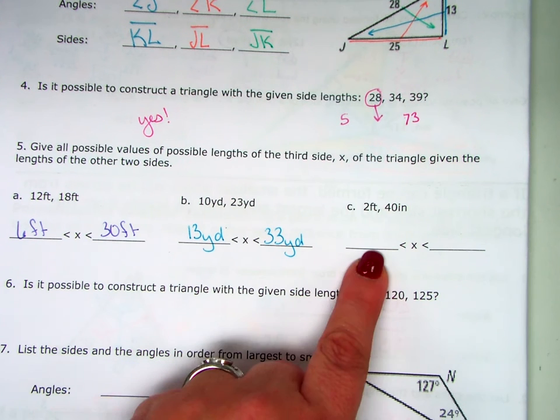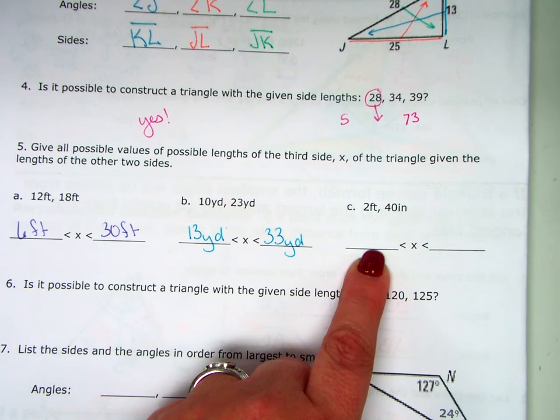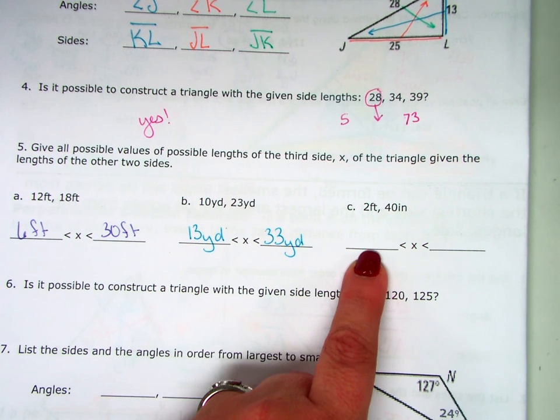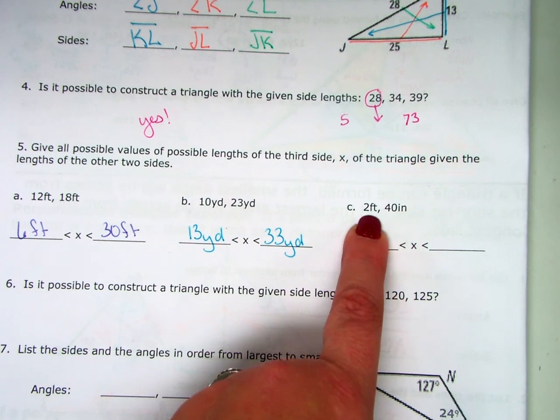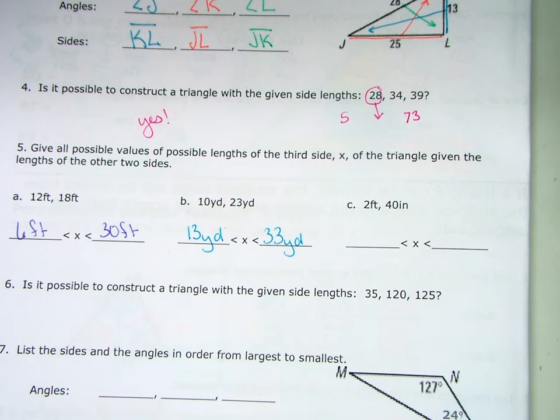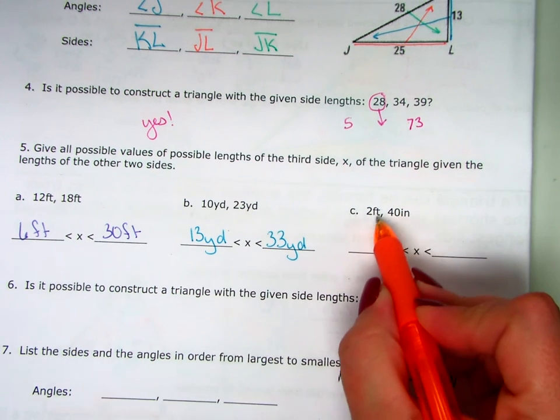If I put 38 here, do I put feet or do I put inches? I don't know my number. Alright, so I have to either make both of these feet or make both of them inches. It's much easier to do inches, right? How many inches in a foot? 12.